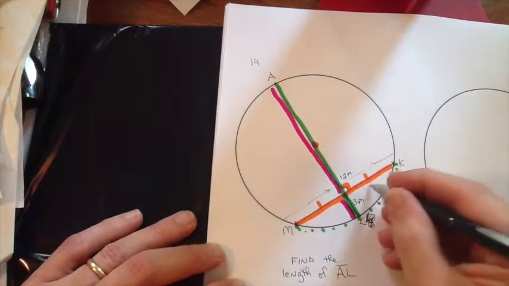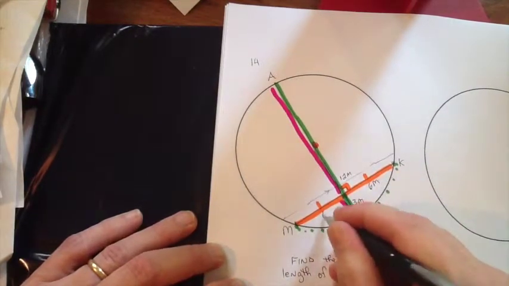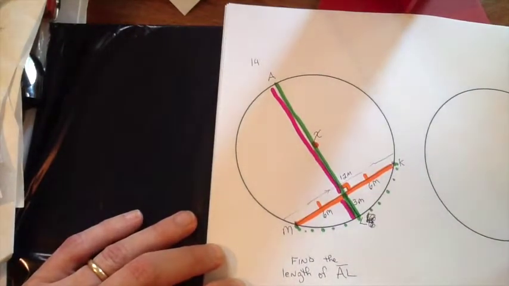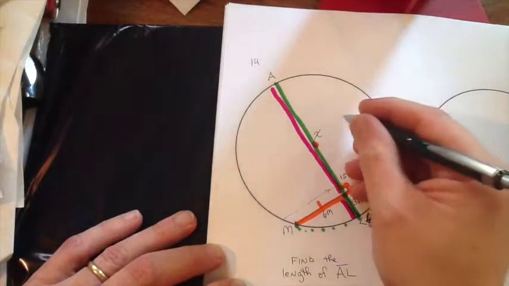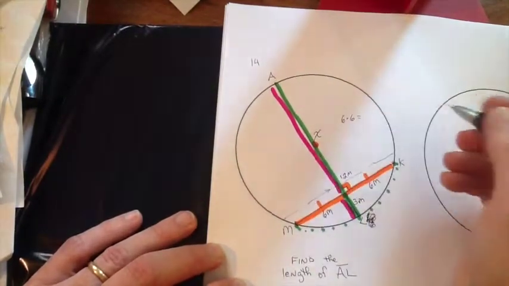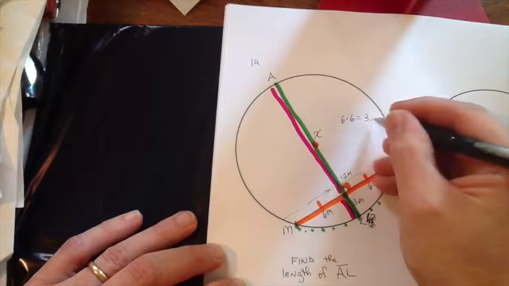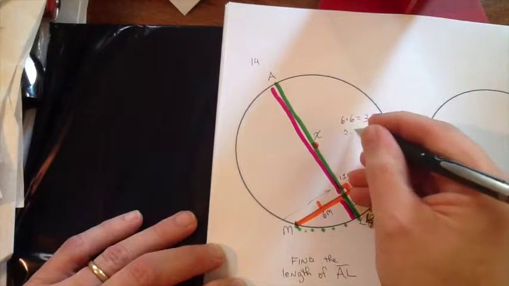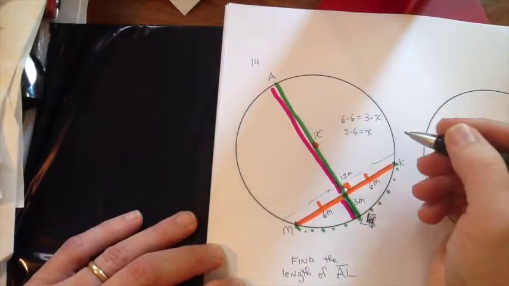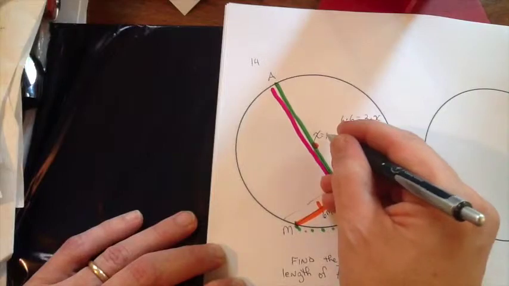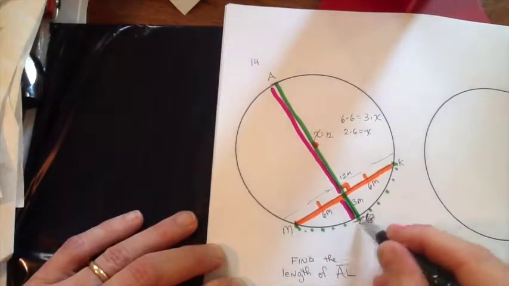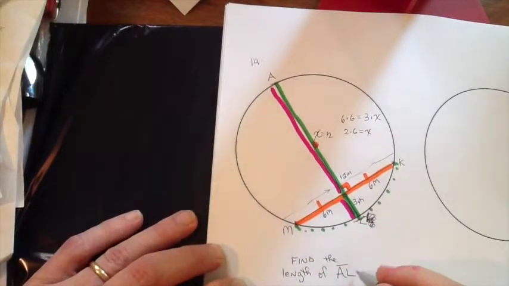That means that this is 6 meters and this is 6 meters. And this is some amount x. And so now we know that 6 times 6 is equal to 3 times x. We divide both sides by 3. 2 times 6 is equal to x. So x is equal to 12. What we really want is the distance from here to here, so that's 12 plus 3, and that's 15 meters.